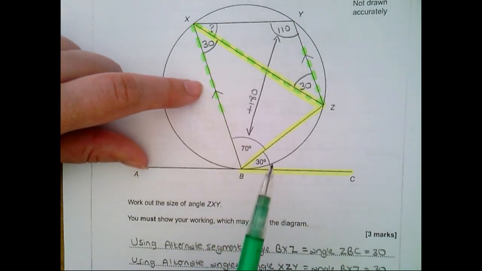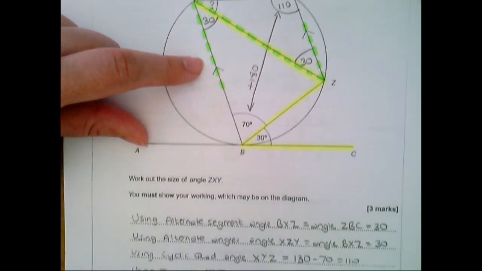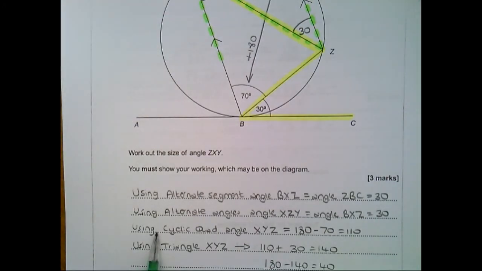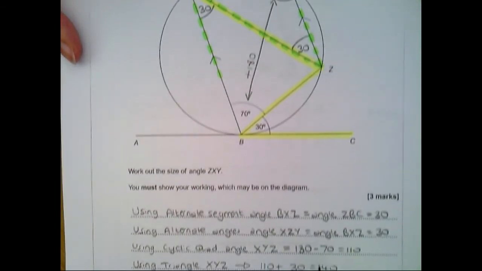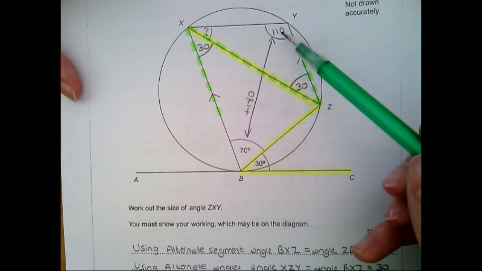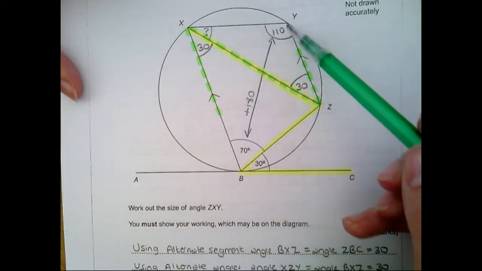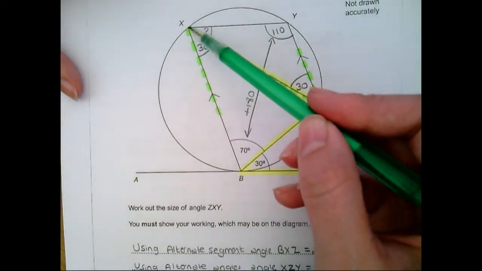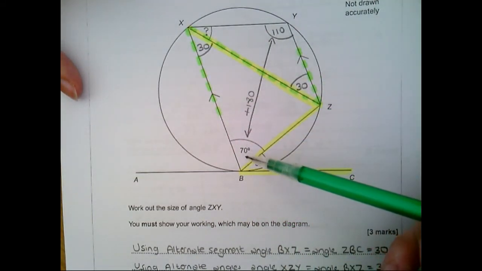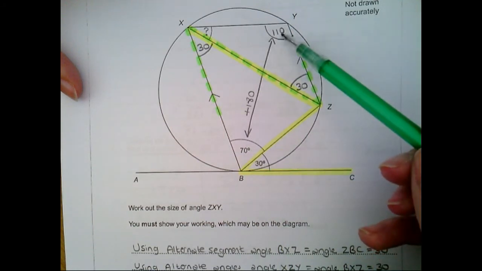After that I used the cyclic quadrilateral angle. So I used the 70 here and said that the one opposite that, in that big quadrilateral, those two angles have to add up to 180 because that's the rule. So that one's 70, that one's 110.